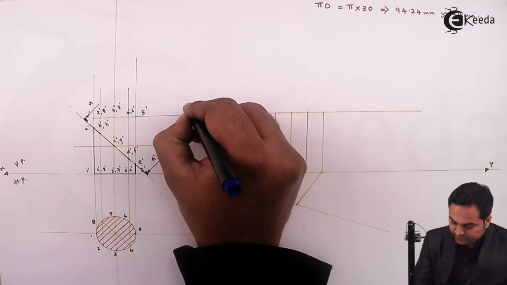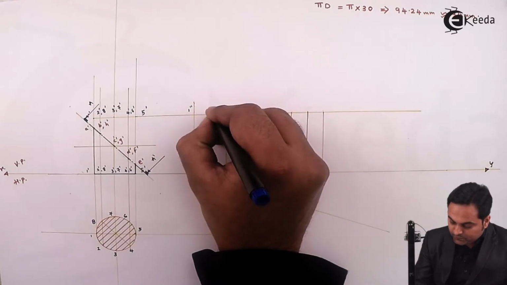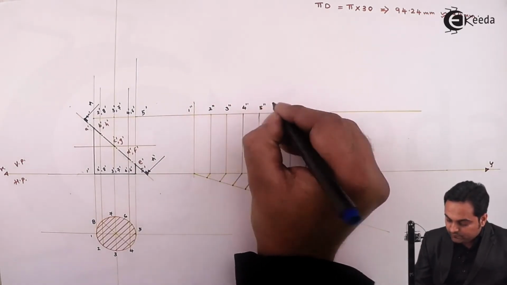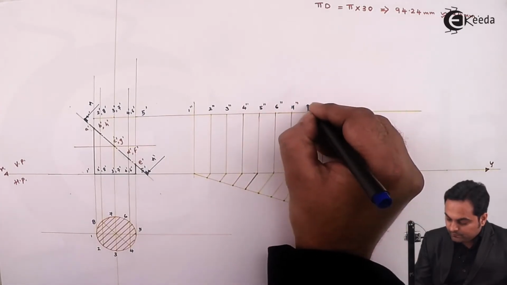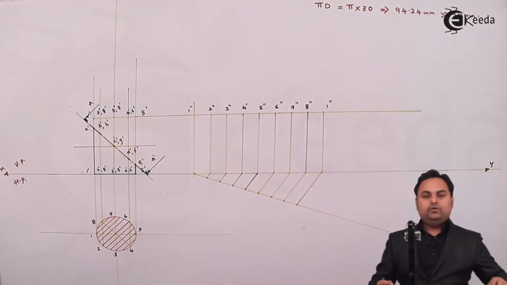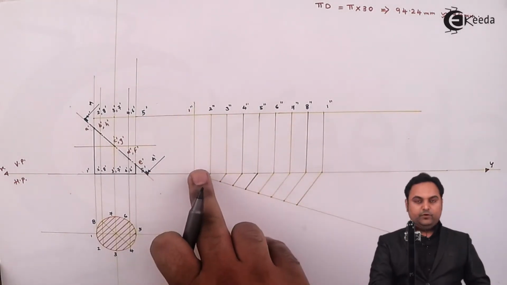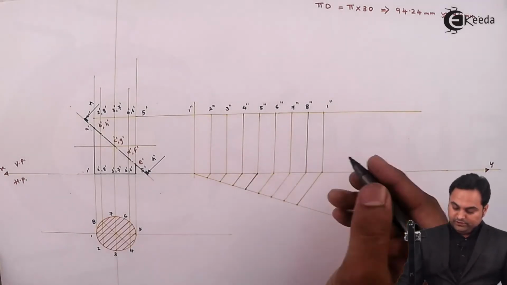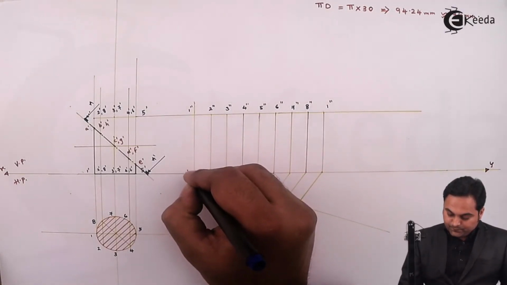This will be 1 double dash, 2 double dash, 3, 8 and the last division will be 1, because when we are starting with the point, then we have to end also at the same point, then only the solid will close.